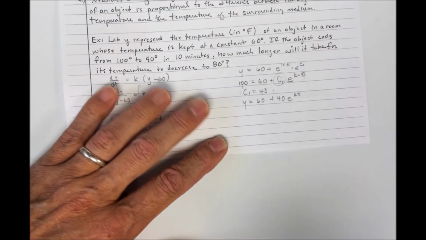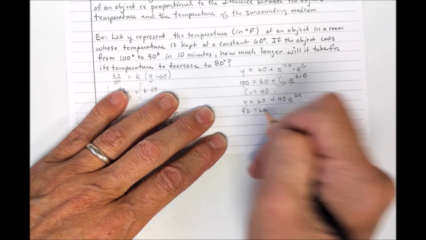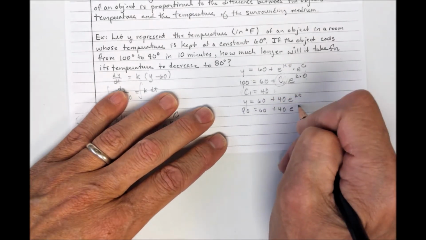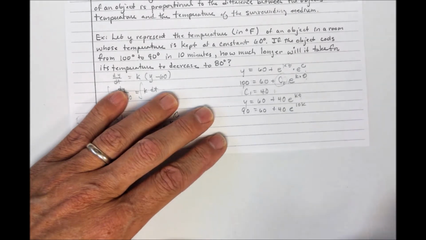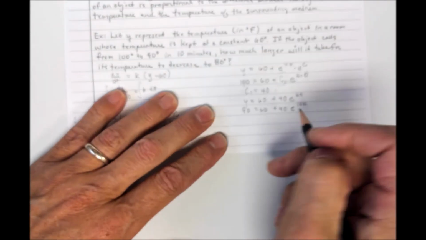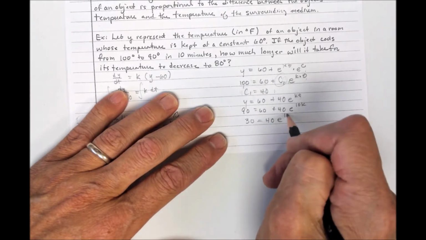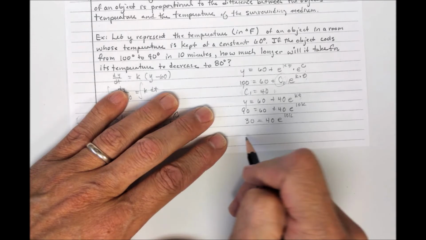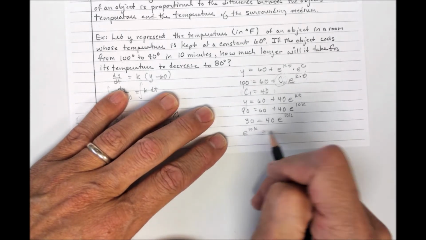Now, if I go to 10, I'm at 90. So I plug 10 in for t, that would be 10k. Subtract 60, I get 30 equals 40 e to the 10k. Divide by 40, I get e to the 10k is 0.75.